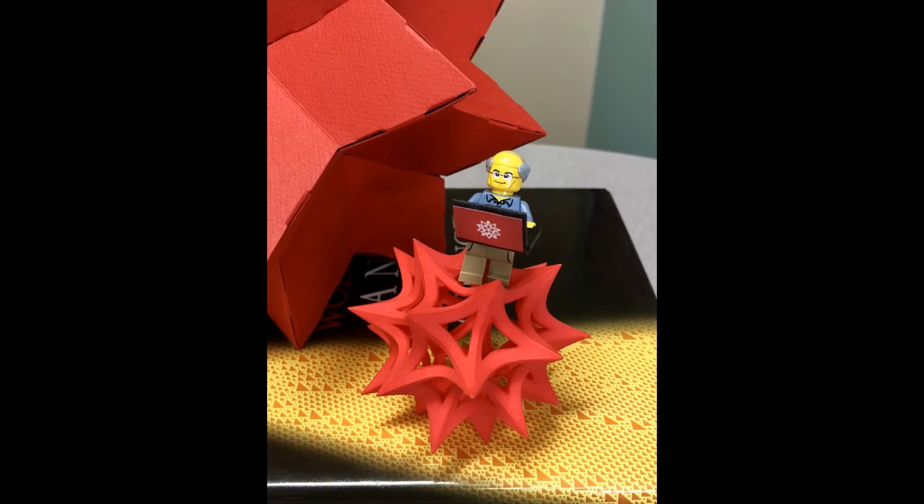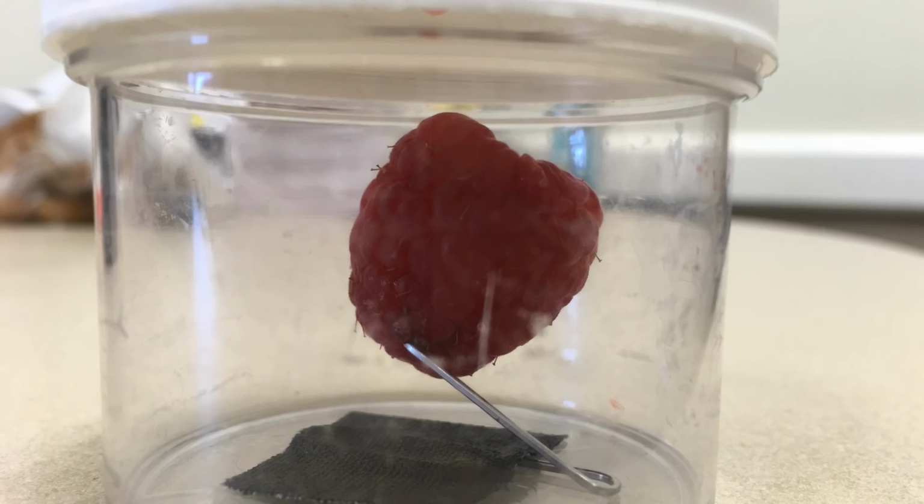Second place gets a Raspberry Pi, and the third place is, well, a Raspberry. You figure the second place gets the Raspberry Pi, subtract the Pi, and it's a Raspberry. So the third place result gets a Raspberry.